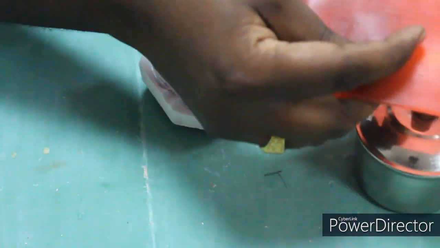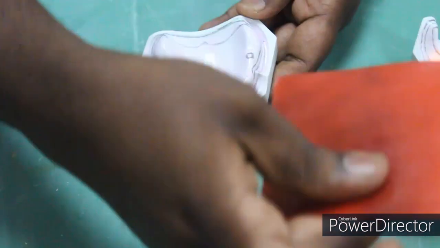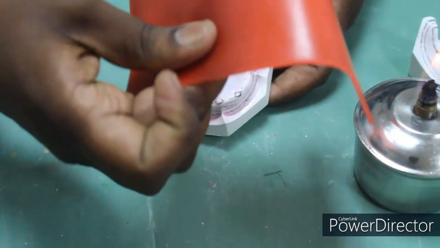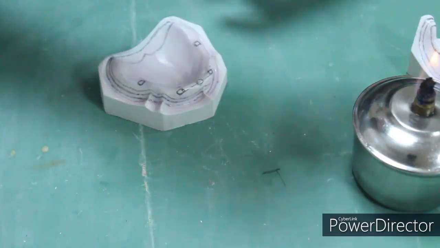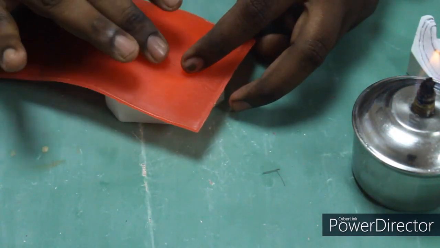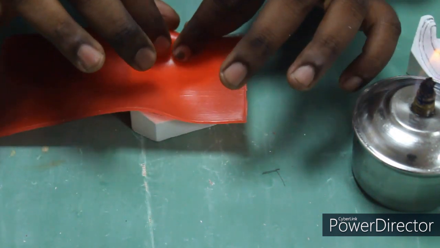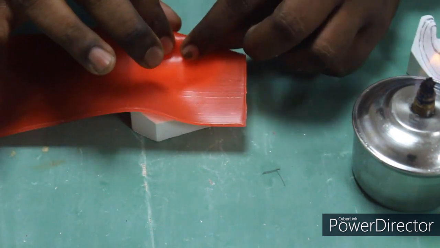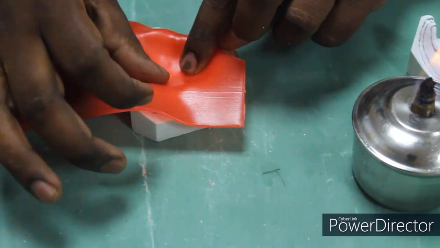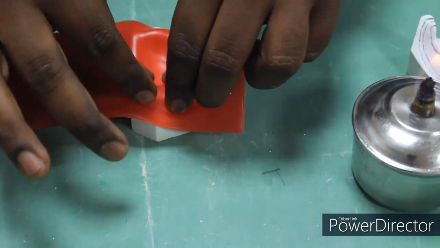Once it becomes softened, it will sag, and now you can see the sagging of this wax. At this time you have to apply it on this cast and adapt it onto the ridges of the maxillary cast.